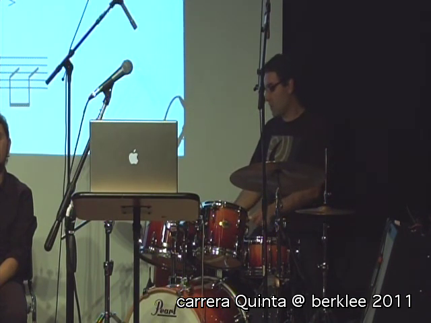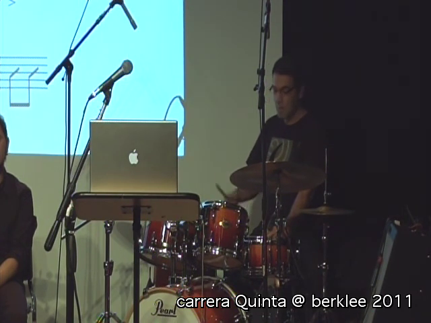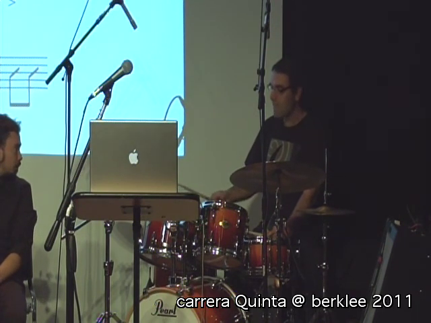I play variations between the rhythm and the drum itself. Sometimes I replace the bass drum sound with this. Backwards, I replace this drum sound with the bass drum, and I use the rhythm with the hands. 1, 2, 3, 4, 5.